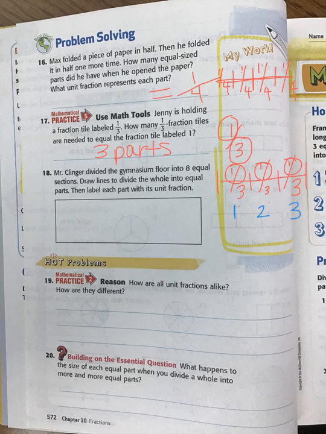Okay, 18. Mr. Klinger divided the gymnasium floor into 8 equal sections. Draw lines to divide the whole into equal parts and then label each part with its unit fraction. All right, we're going to pretend this is my gym floor. He wants 8 equal parts. Let me get my little pen. Okay, so I'm going to divide it in half first, right? There's 1. So now I have 2 parts.